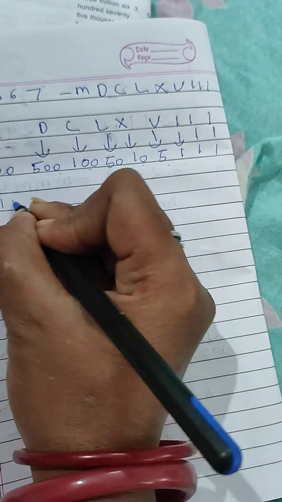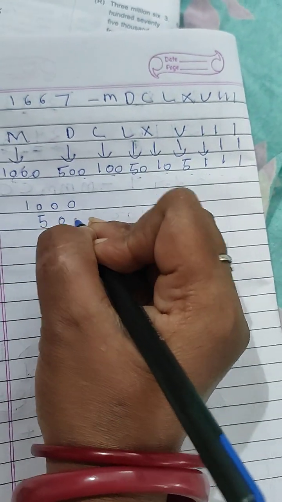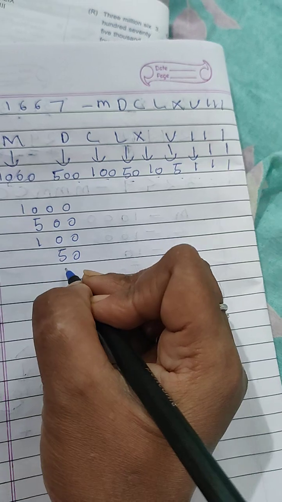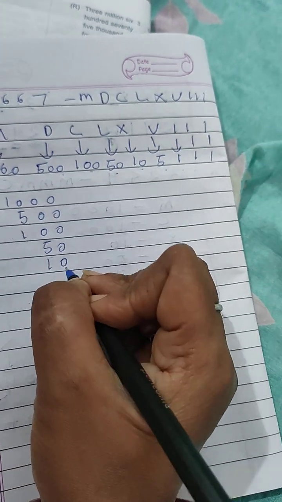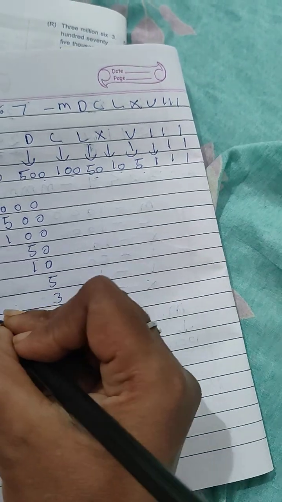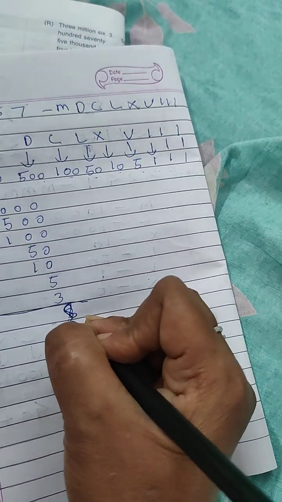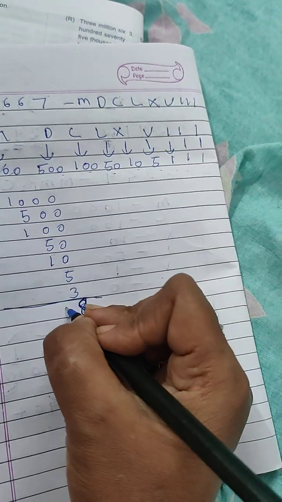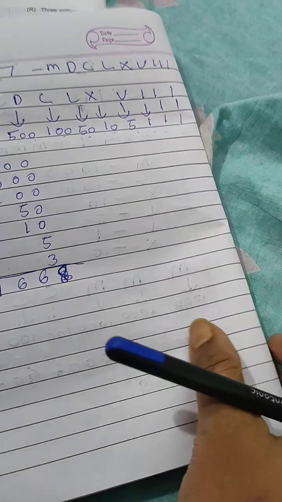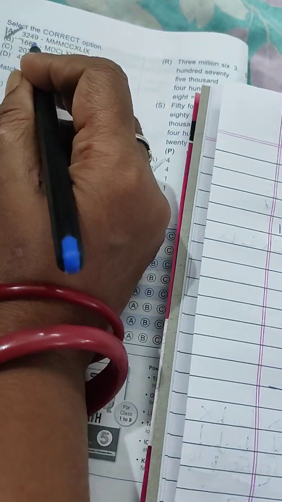So 1000 plus 500 plus 100 plus 50 plus 10, 5, 3 ones means 3. So 5 plus 3 is 8. Then we have 6, and then we have 1. It gives us 1668, which is not matching with our option.